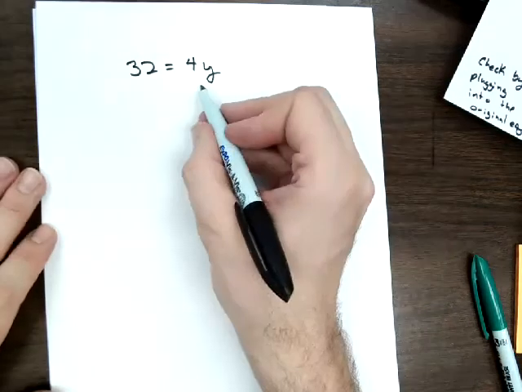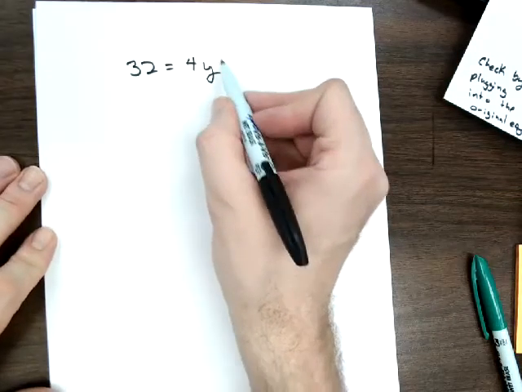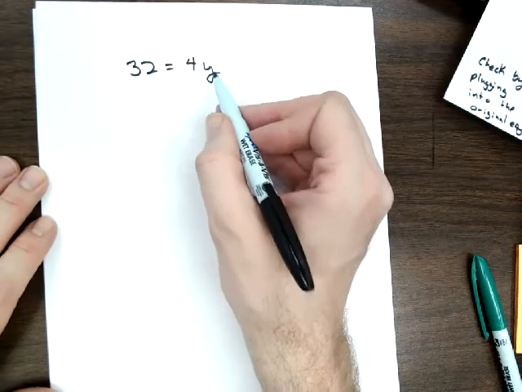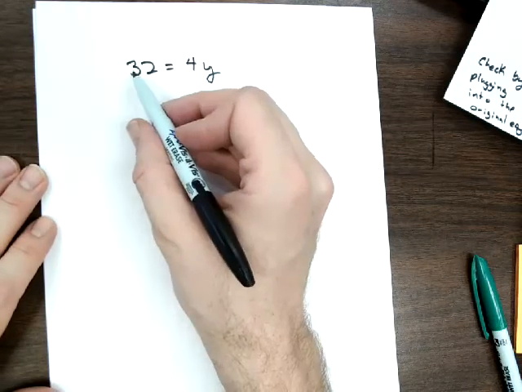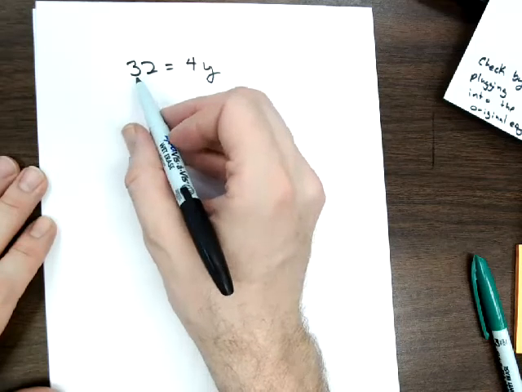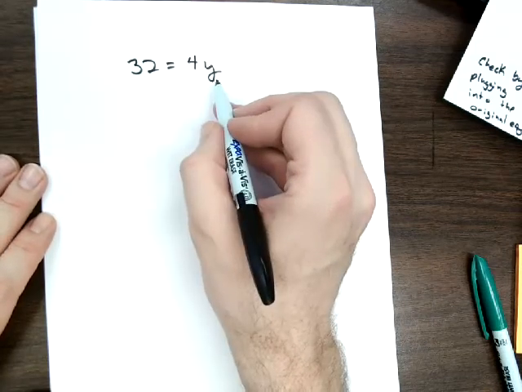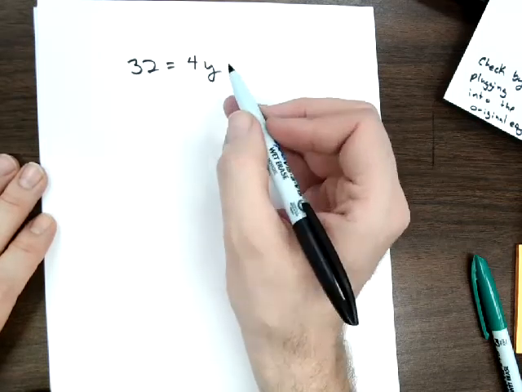By the way, notice that my variable's on the other side now. That's okay. It doesn't always have to be on the left, it can be on the right. No matter what side of the equation our variable's on, the process is going to remain the same.